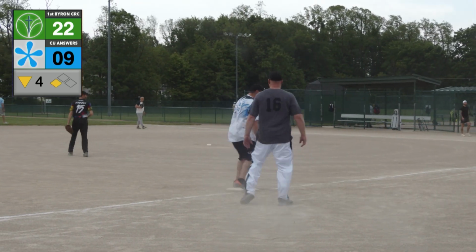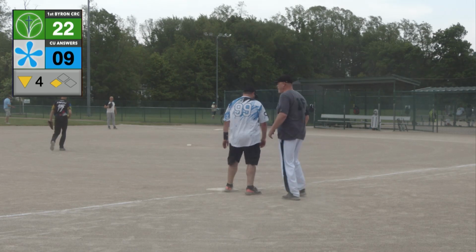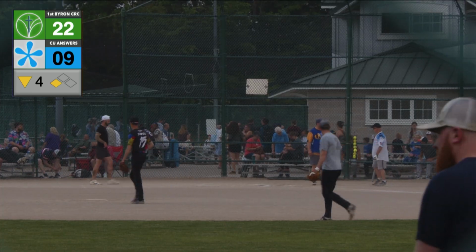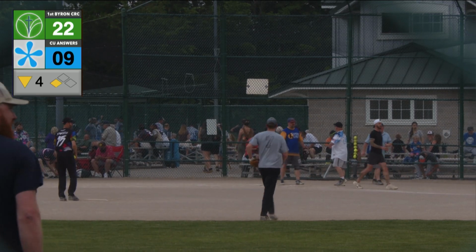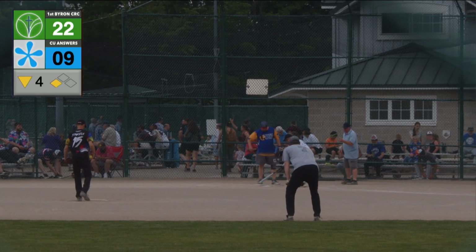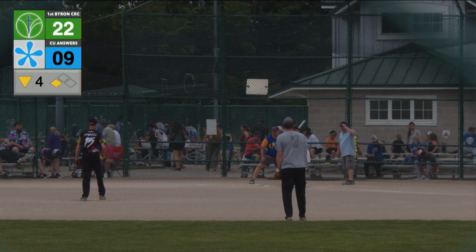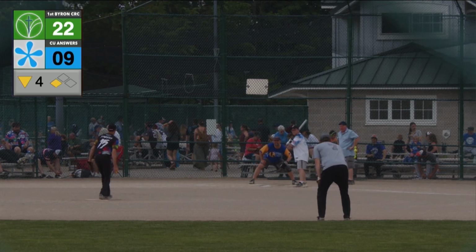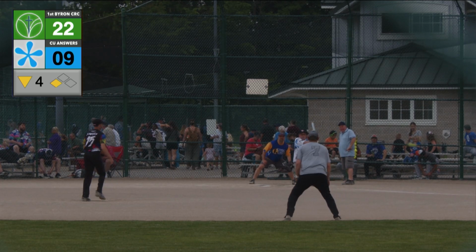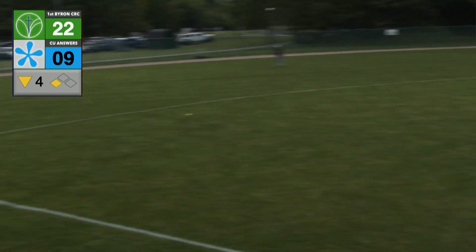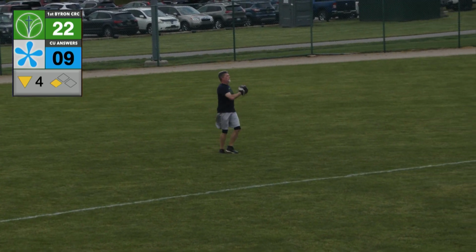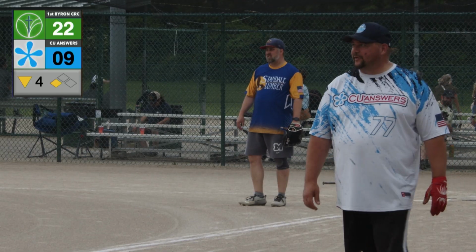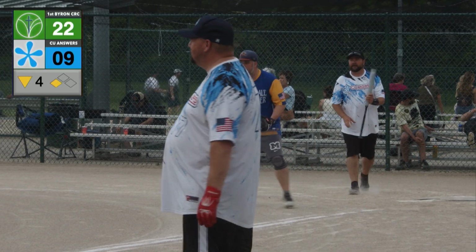So he will make it to third standing without a throw with 2 outs. This one swung on, hard hit ground ball, gonna get past the third baseman and into left. And that will score the runner on third, which will make it 22-10.